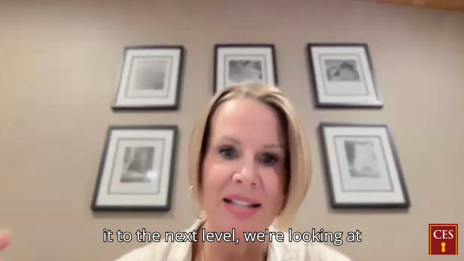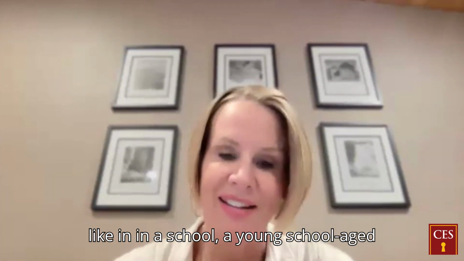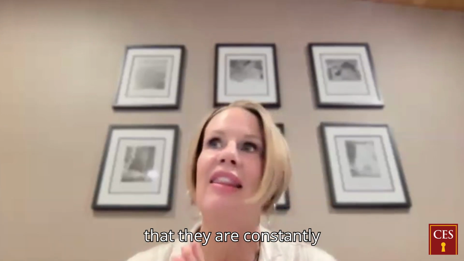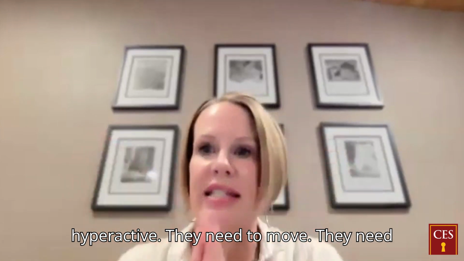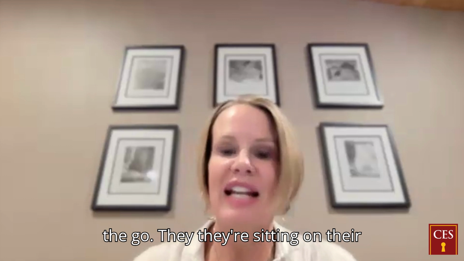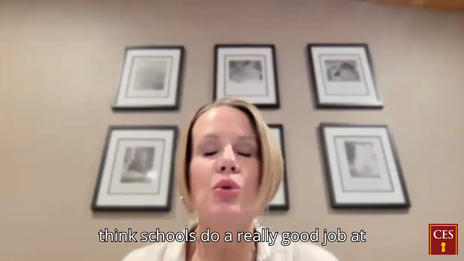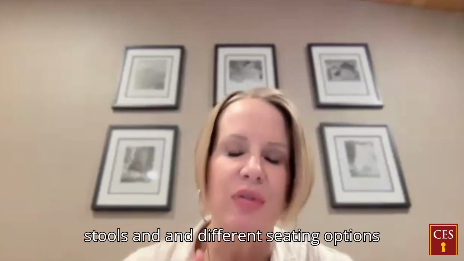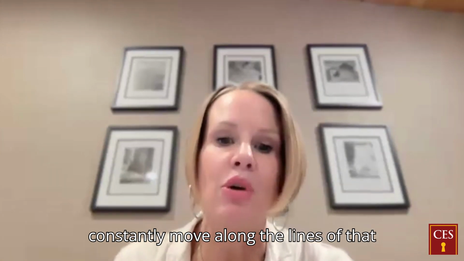Now, if you take it to the next level, we're looking at some hyperactivity. What does that look like in a young school age kid? Well, a lot of times they are constantly hyperactive. They need to move. They need to have that input. They're constantly on the go. They're sitting on their foot instead of sitting on the chair. They're wiggling around. I think schools do a really good job at addressing this by giving them wiggle stools and different seating options in schools. But there are those that need to constantly move.